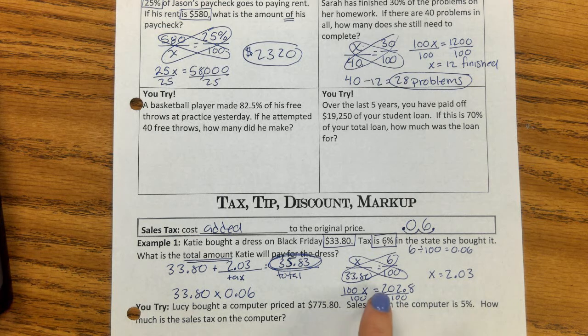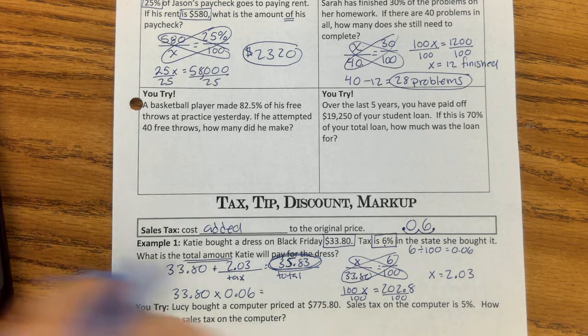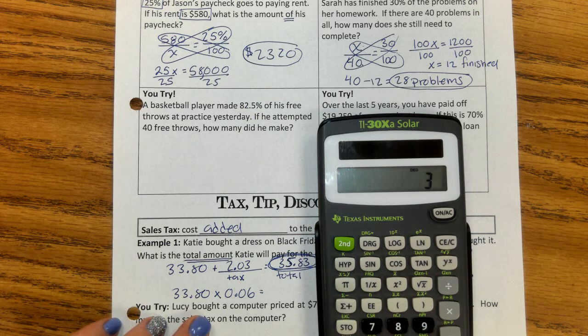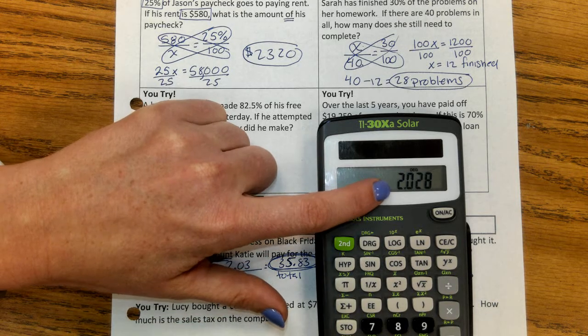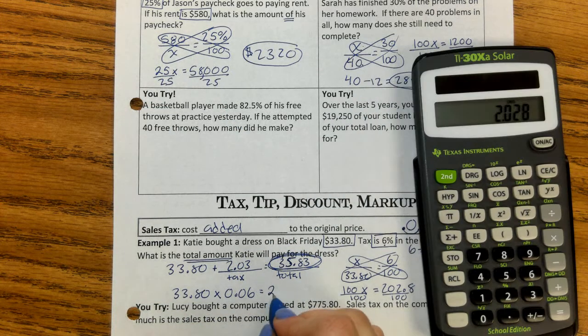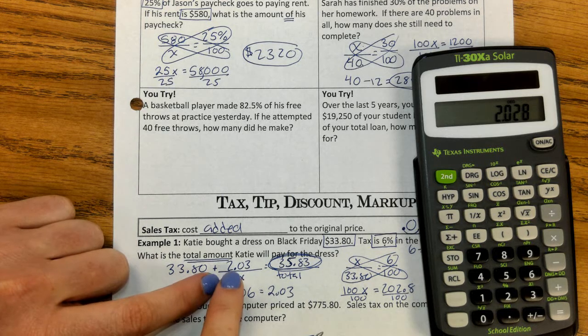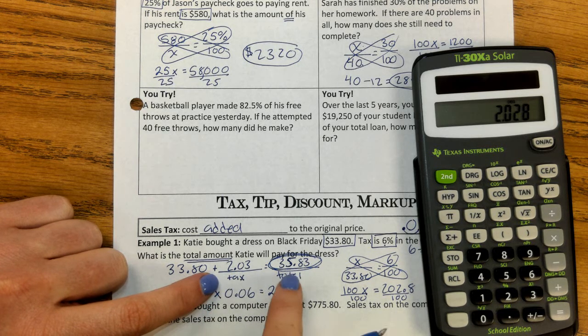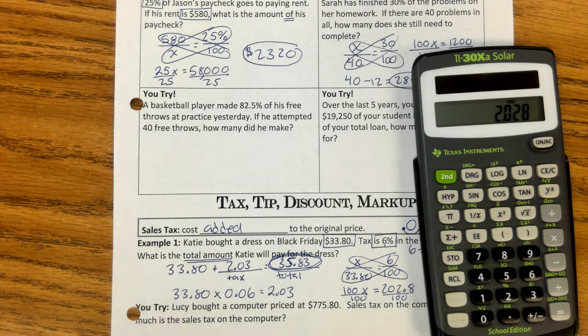So, a different way to solve the problem. Instead of the proportion, we take our price and we multiply it by the percent written as a decimal. And when you do this, 33.8 times 0.06 is still $2.03. So, you still add $2.03. You still get $35.83 as your total.